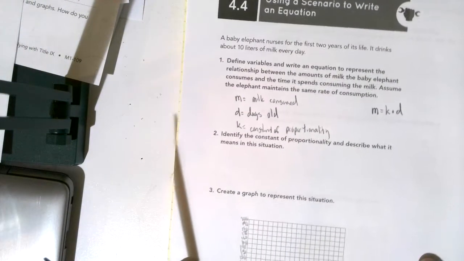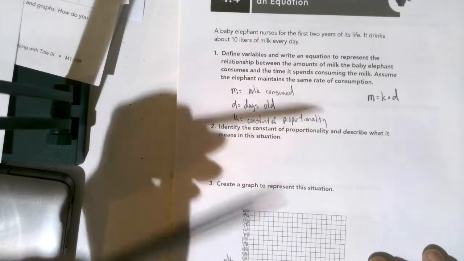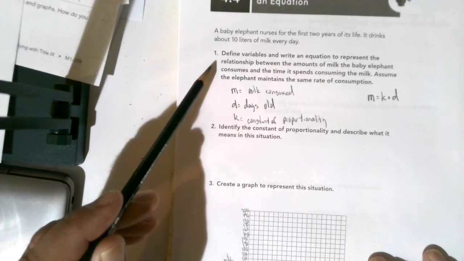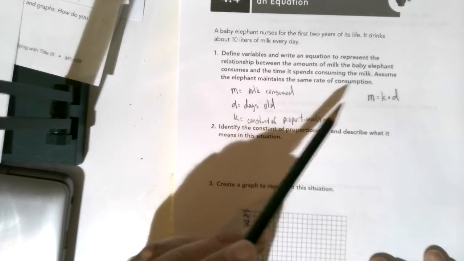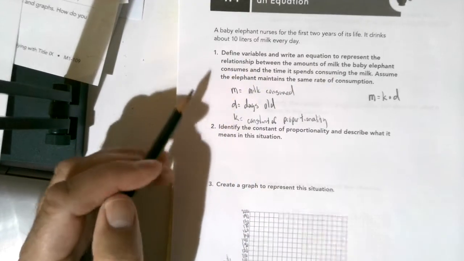So let's look at 1, 2, and 3 together. A baby elephant nurses for the first 2 years of its life, and it drinks 10 liters of milk per day. Define the variables and write an equation to represent the relationship between the amount of milk the baby elephant consumes and the time it spends consuming the milk. So what is the total amount of milk that the baby's drinking over the 2 years that it nurses from its mother?